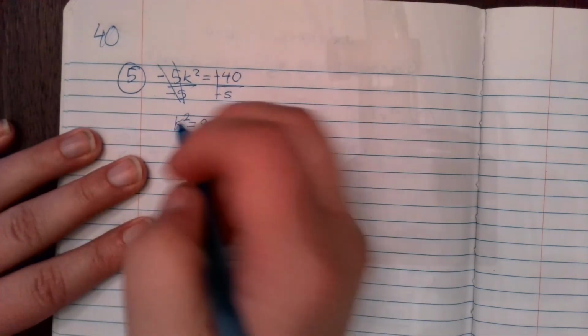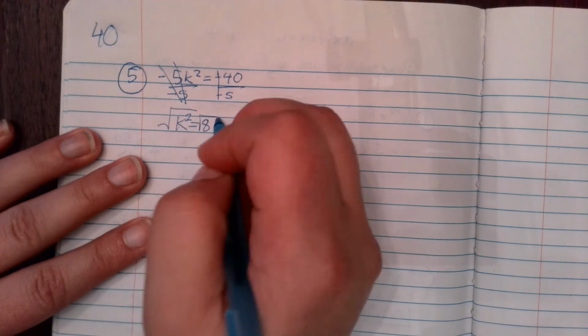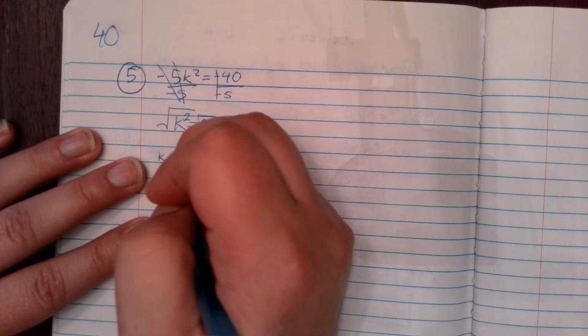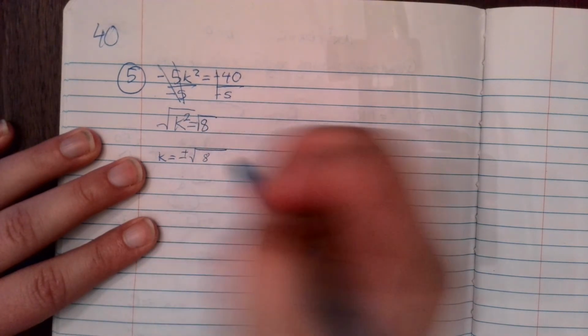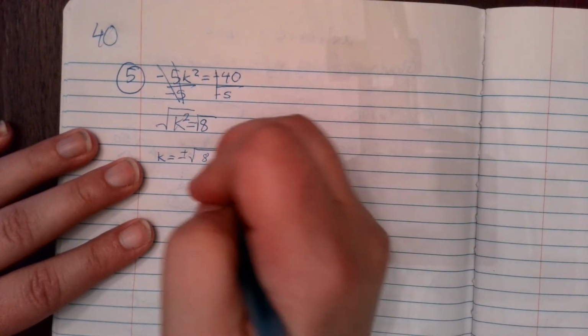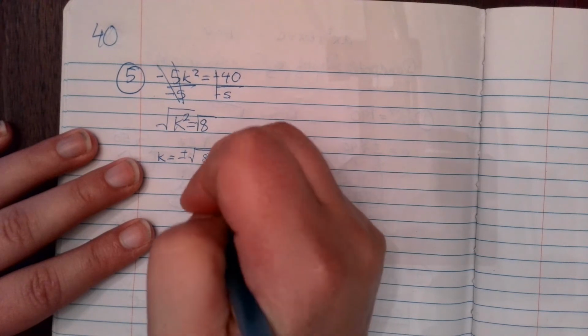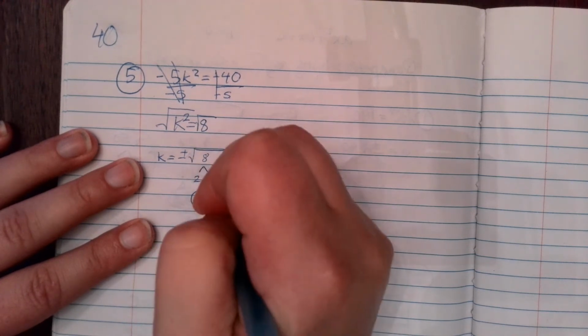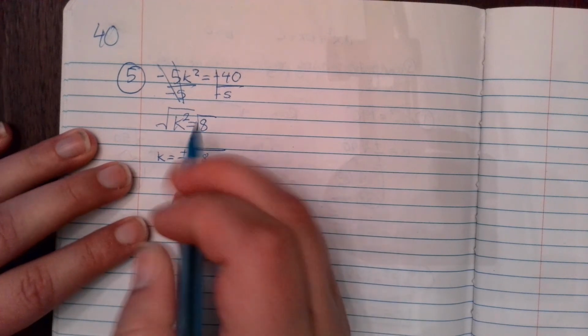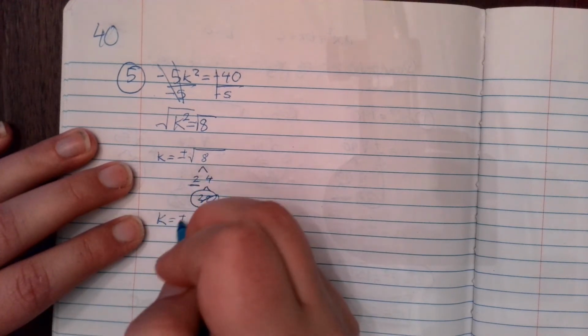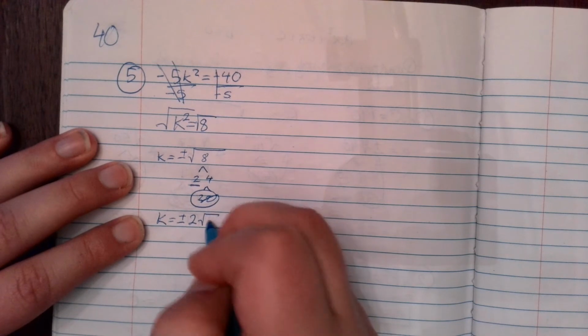To get rid of that square, just take the square root on both sides, plus or minus the square root of 8. Now just break it down. 2 times 4, break it down again. 2 and 2. 2 is going to come out, a 2 is going to stay inside. Done.